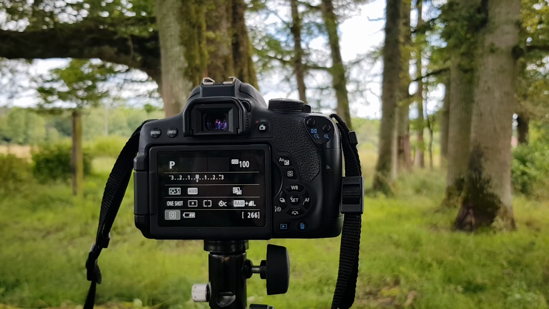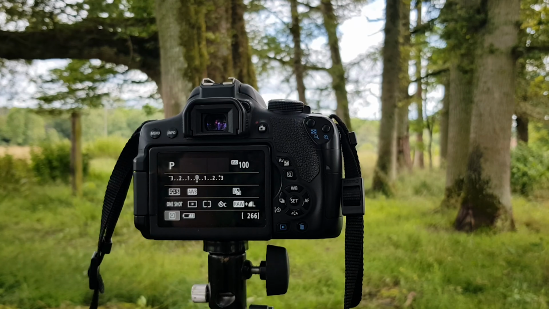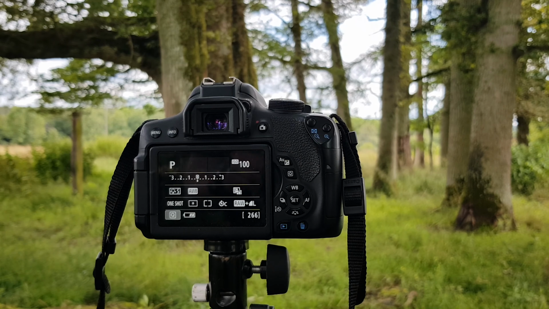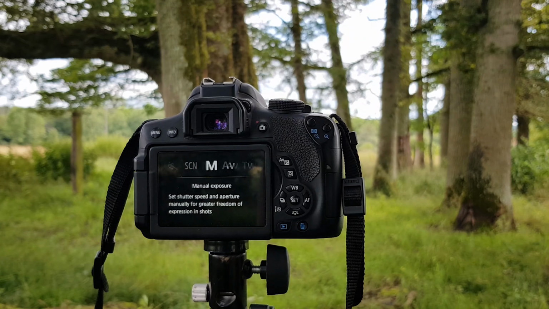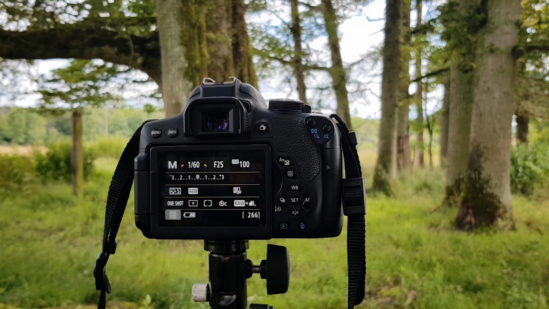And then we have program automatic. So the camera is adjusting the shutter speed, the aperture, and the ISO. These three modes are dependent on the metering method. So more on that later. So let's go back onto manual mode. So there you go. So here we have the shutter speed.